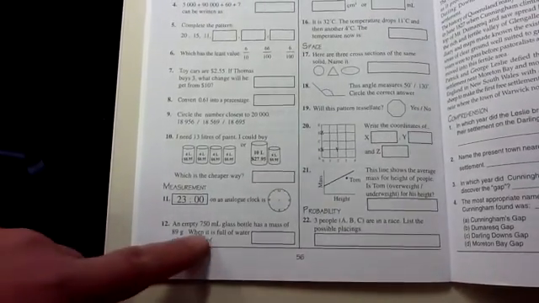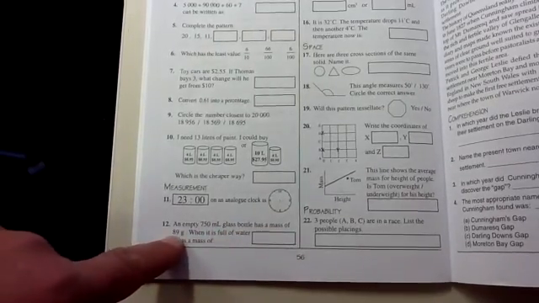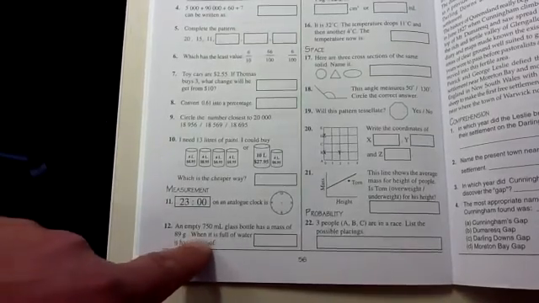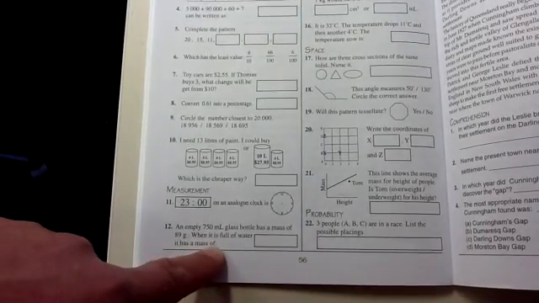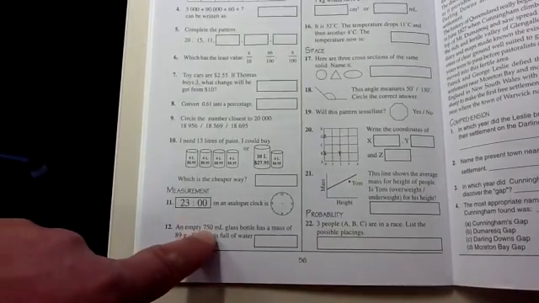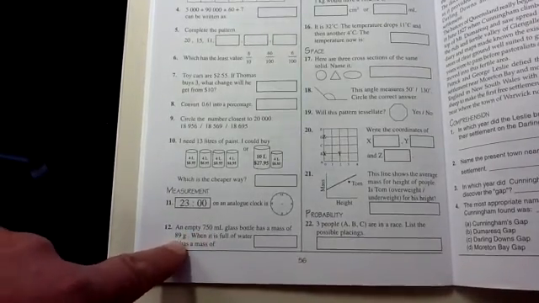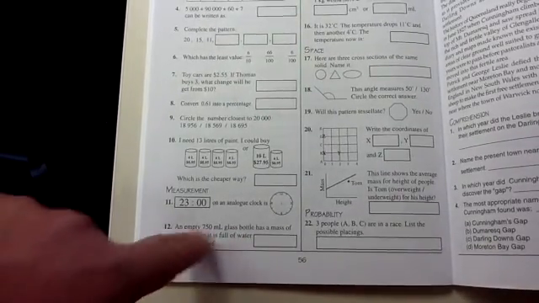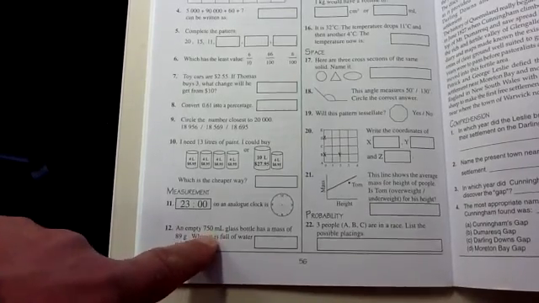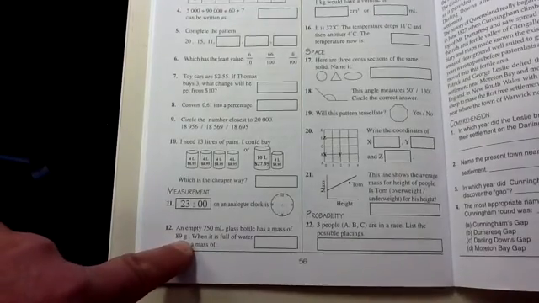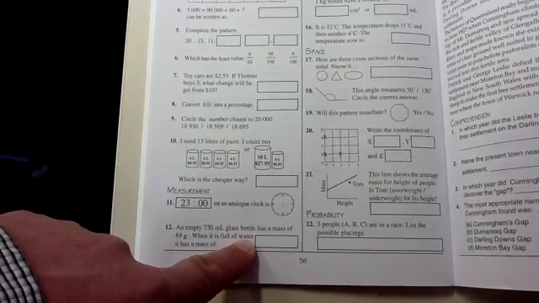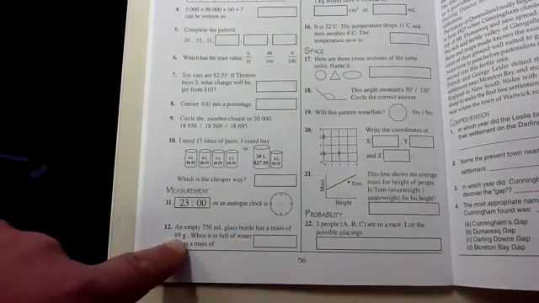Number 12, an empty 750 milliliter glass bottle has a mass of 89 kilograms. When it is full of water, it has a mass of, interesting. So it's empty. This is a challenge for you. The glass bottle all by itself with no water in it weighs 89 kilograms. You should know or remember that 1 milliliter equals 1 gram, and that's 1 milliliter of water. If you got 1 milliliter of water and you weighed it, it would equal 1 gram.